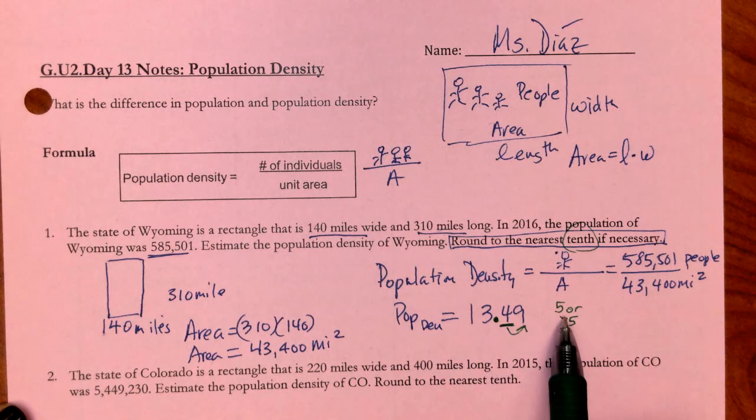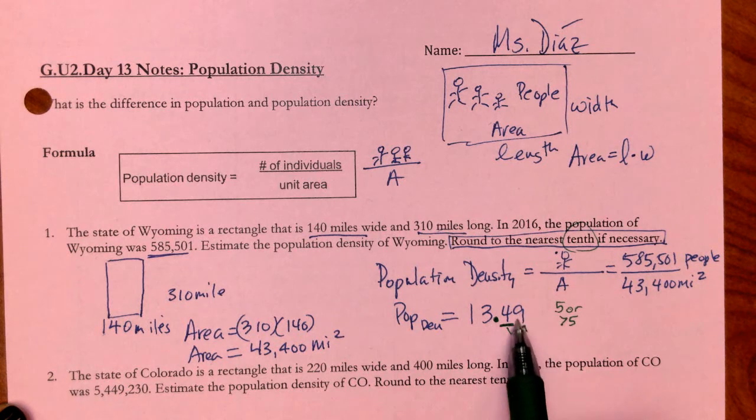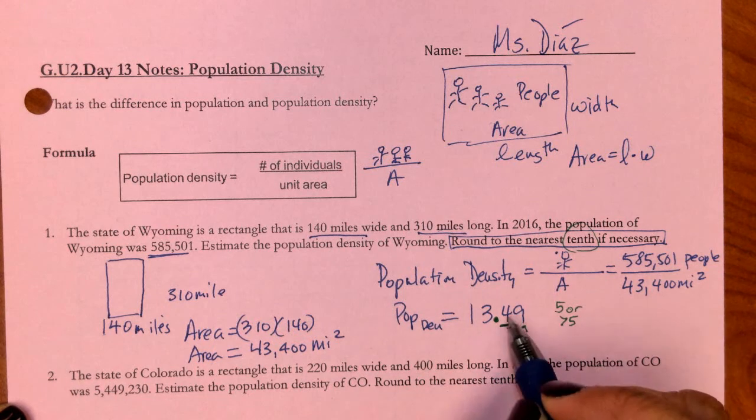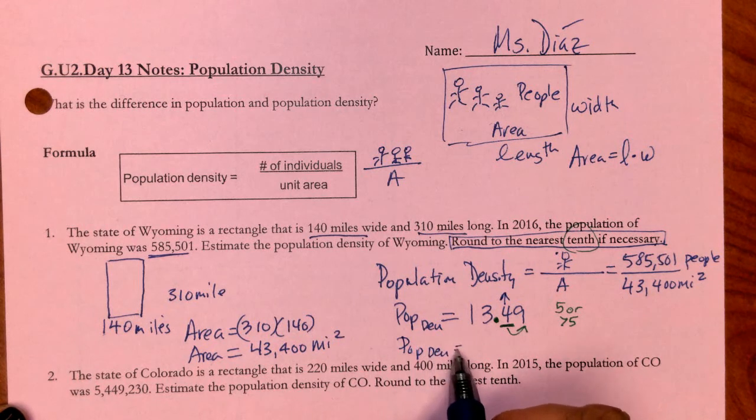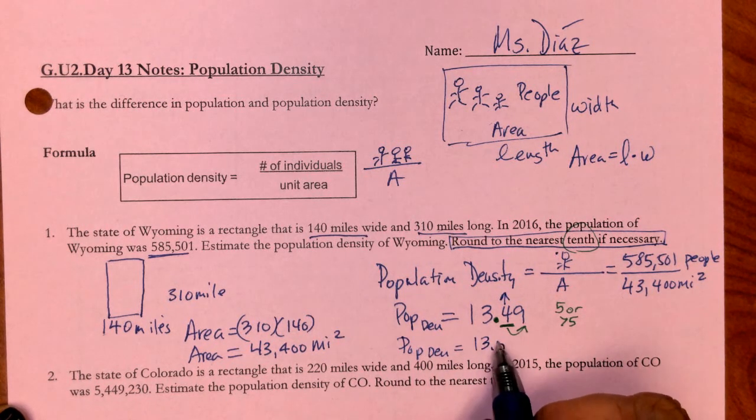If it was 0, 1, 2, 3 in this spot, you wouldn't do anything with it. You would leave it 13.4. But because it's a 9, and 9 is greater than 5, would you agree with me? We're going to increase the 4 and make it a 5. So the true answer for this one is 13.5.